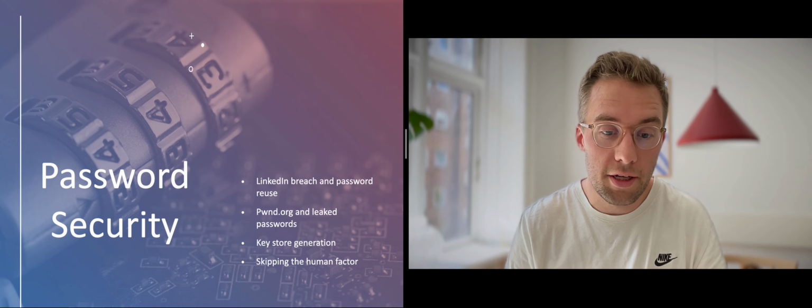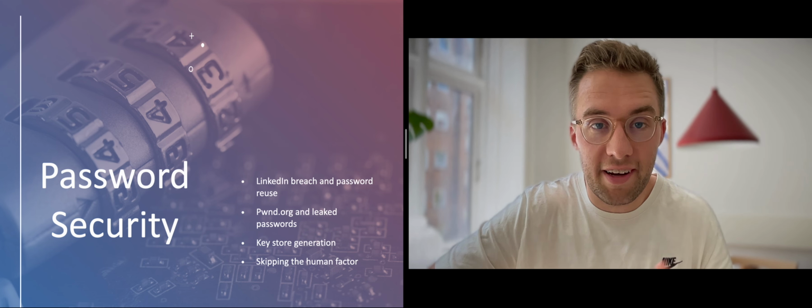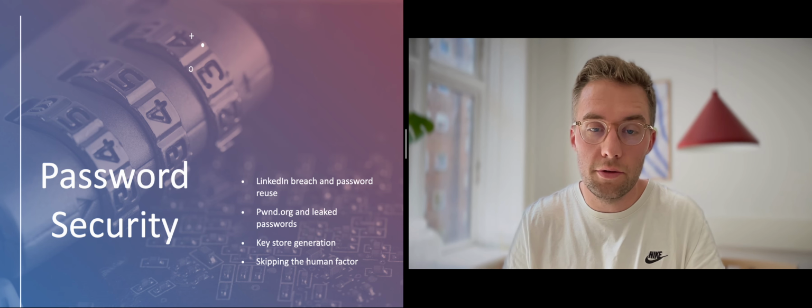If you want to know if your password has been leaked, then you could go to pwned.org and see if your password has been leaked in any breach. You can also go to the key store generation to get a secure password, and then the human factor is important in this part of the password, because that's where we go beyond ourselves, but this can be crucial for identification on the internet. That we create strong passwords so we ensure that nobody else gets in but us.